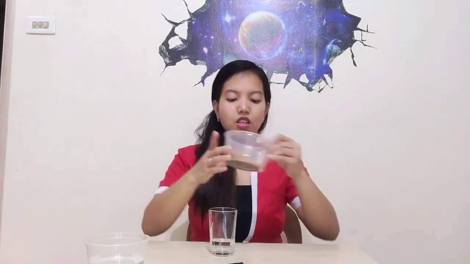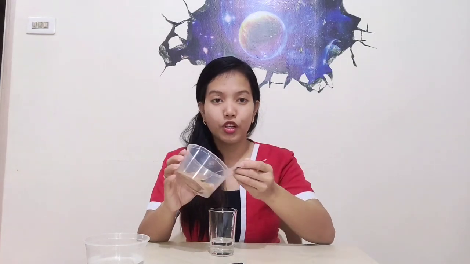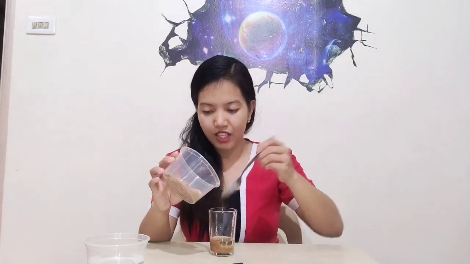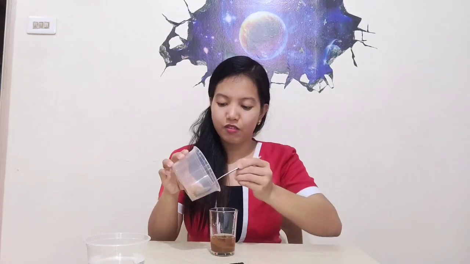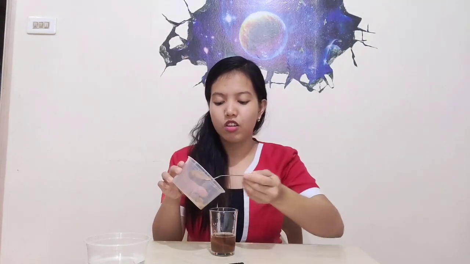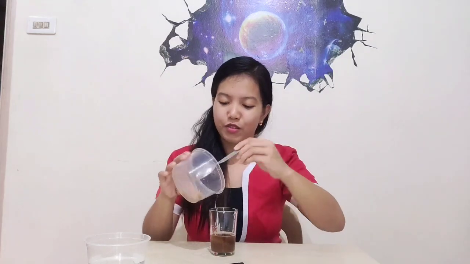So for example, mas madami yung solute kaysa sa solvent. Okay? So if I'm going to mix all the brown sugar into this water, then what will happen? Okay, let's find out. Pero nag-i-experiment lang ako mag-isa ngayon kasi sana kasama ko na kayo next time. So don't worry.